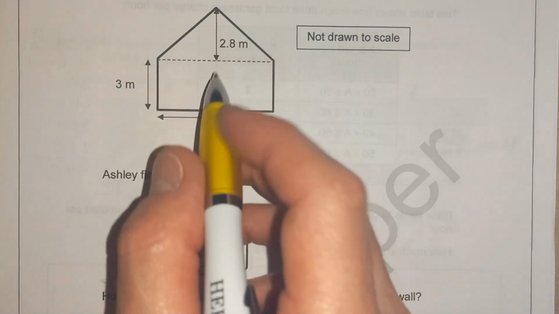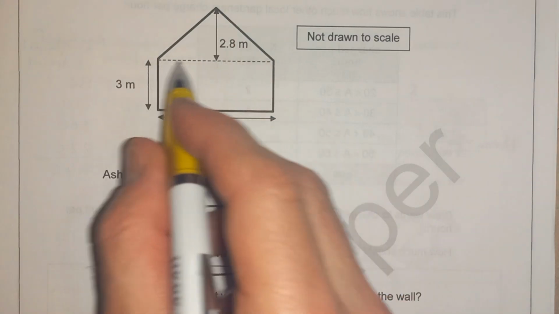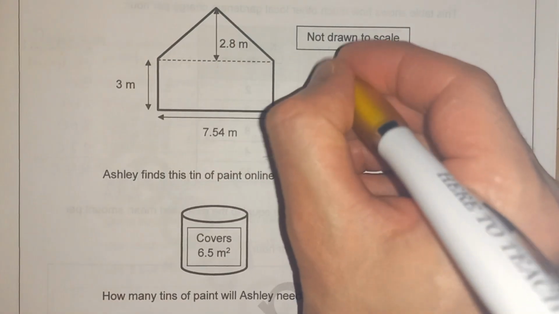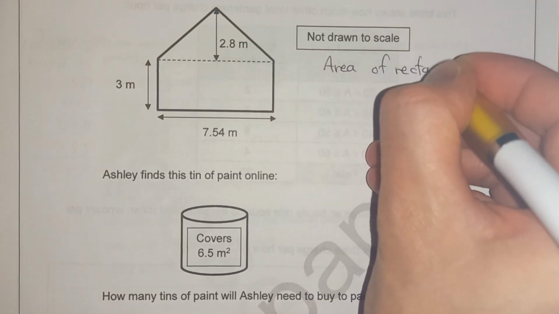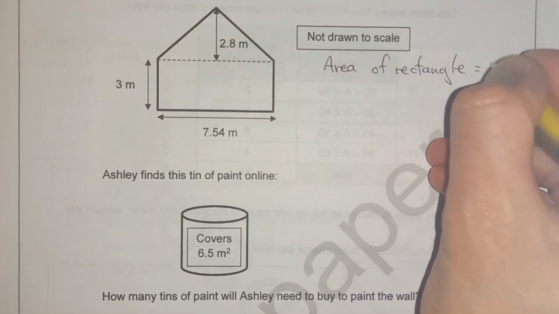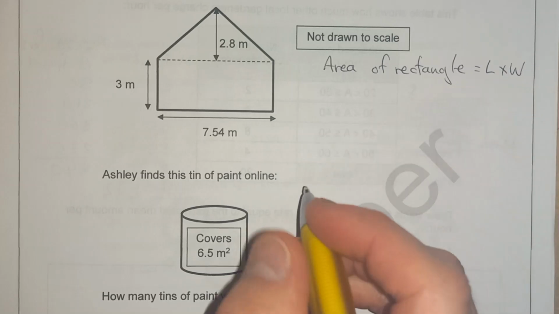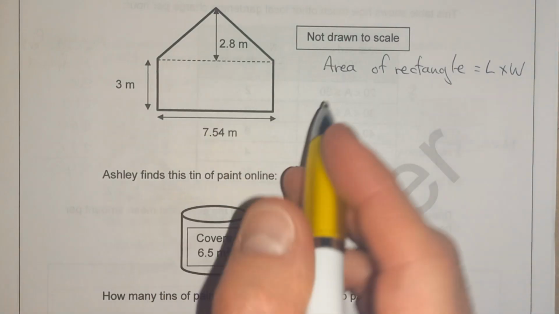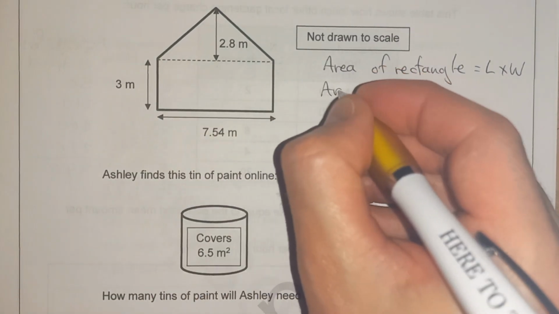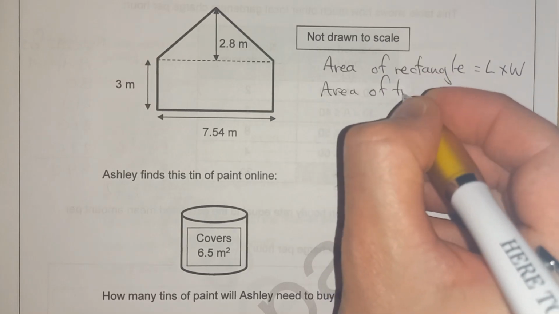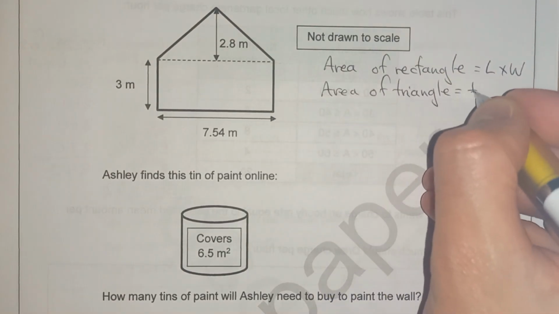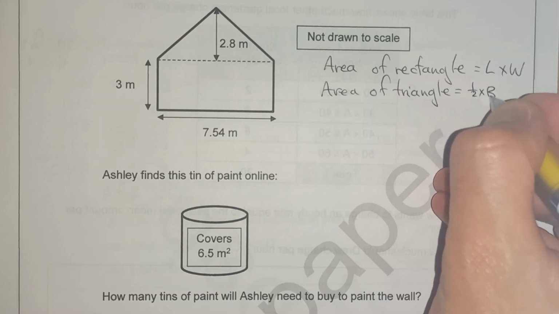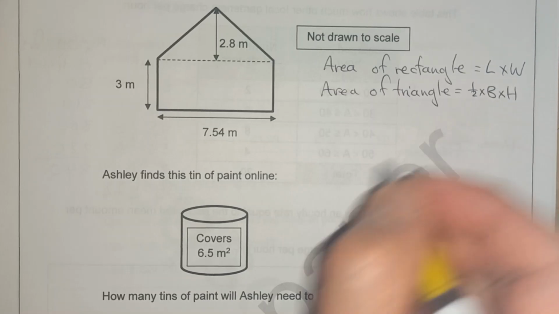So I'm going to split it up into a rectangle. They've kind of done it for us, because I know that the area of a rectangle is length times width. So that's going to be nice and easy to do. And I also know the area of a triangle is a half times the base times the height.